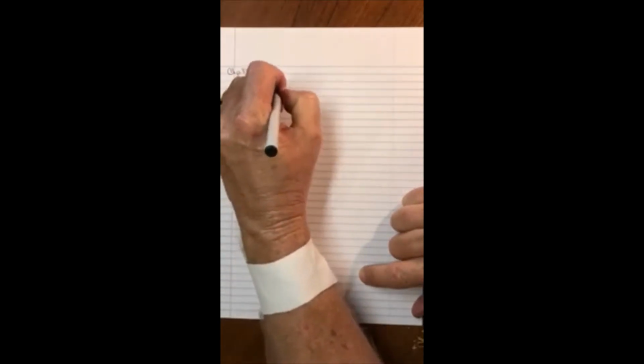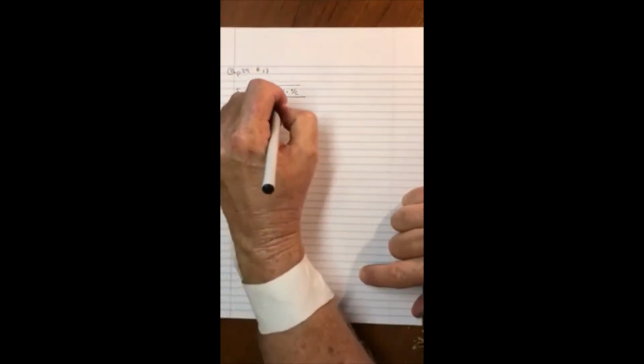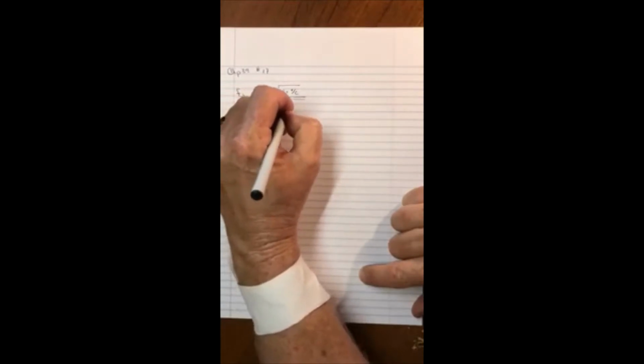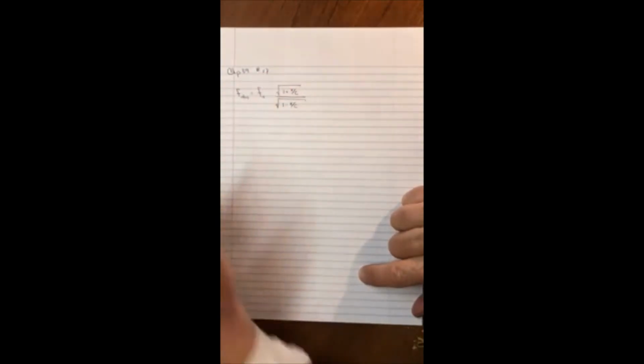So if I copy that equation down, it says the observed frequency because of motion is equal to what I'll call the real frequency. I'll put an S here for the source. And then times the square root of 1 plus V over C, over the square root of 1 minus V over C, where V is the velocity between the two objects, and C is the speed of light.